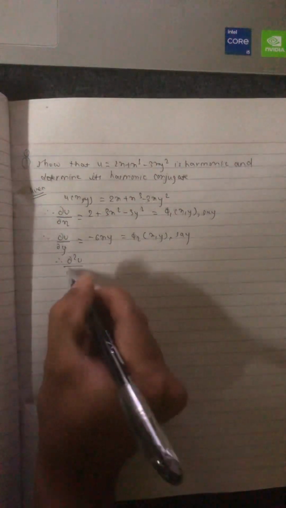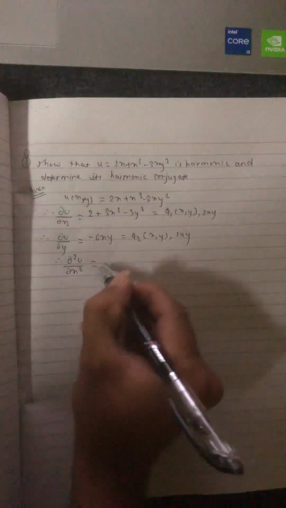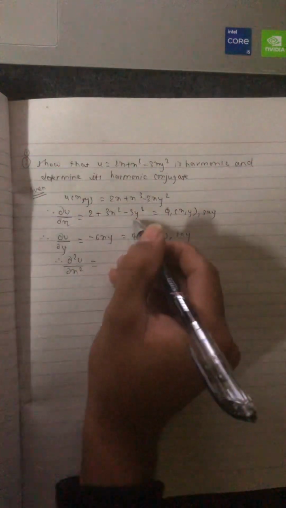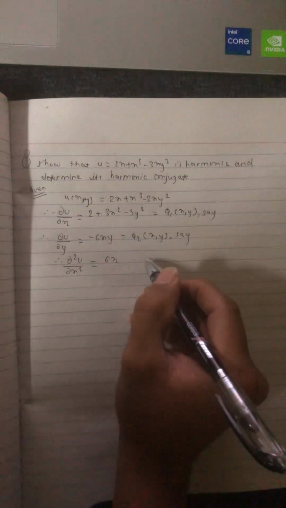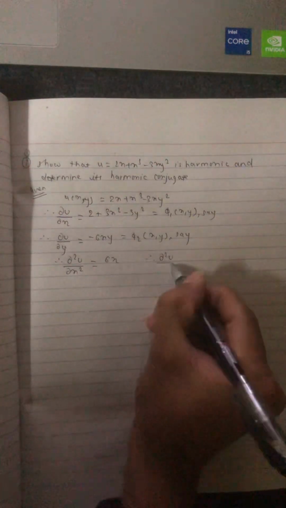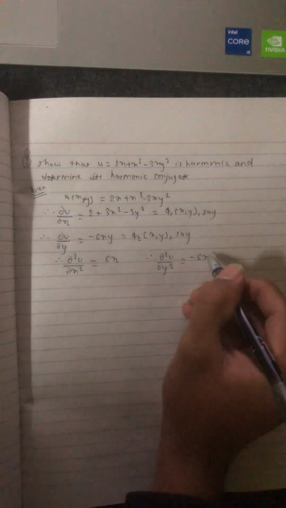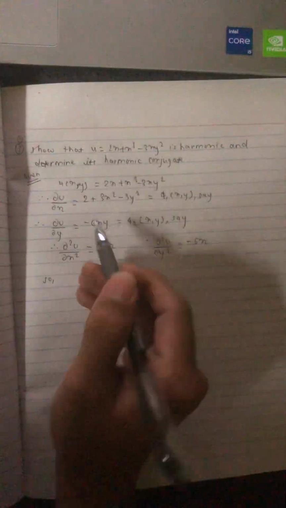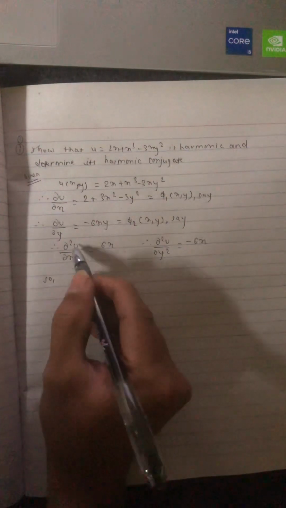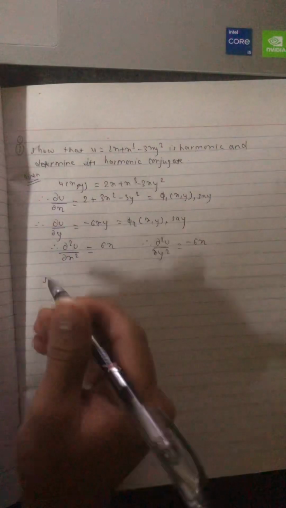Now the double derivative of du by dx is 6x, and d square u by dy square we get minus 6x. To show the function is harmonic, what I said earlier is we have to show the sum of the double derivatives d square u by dx square and d square u by dy square should be 0.